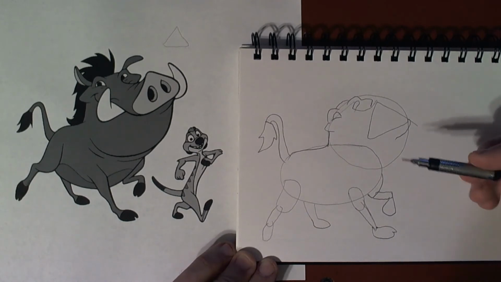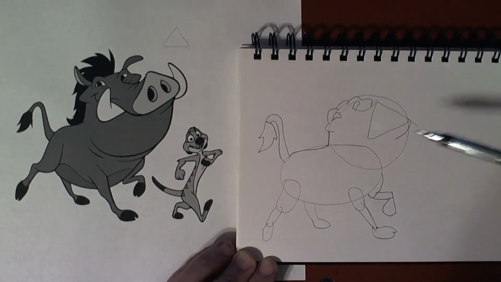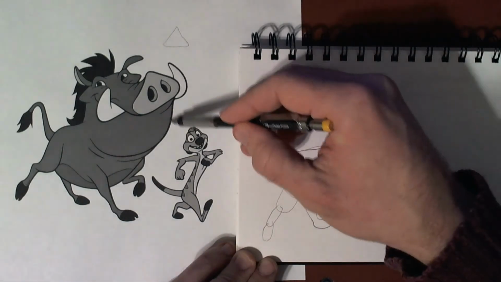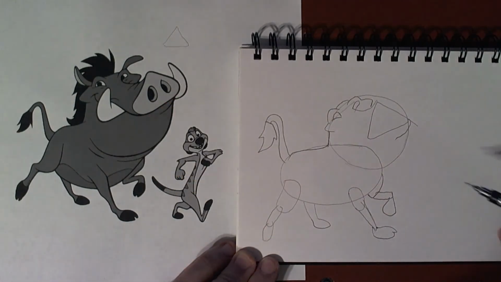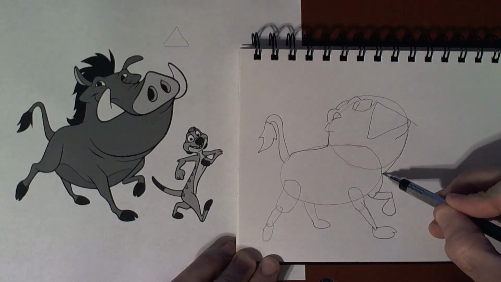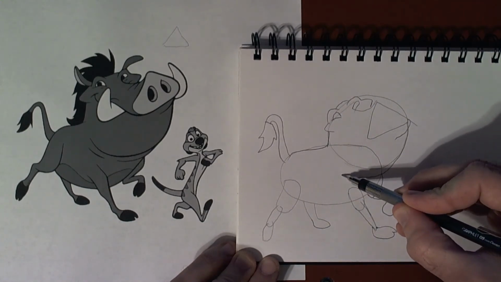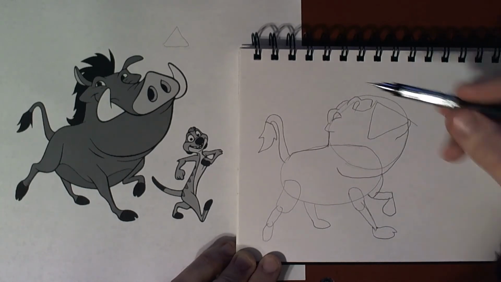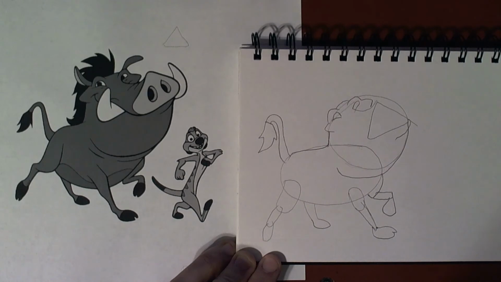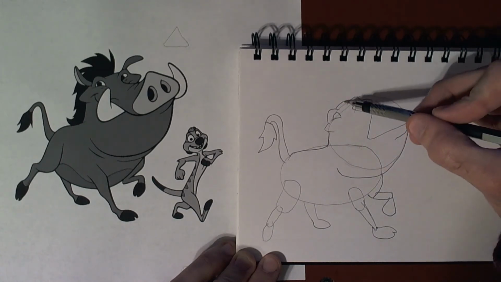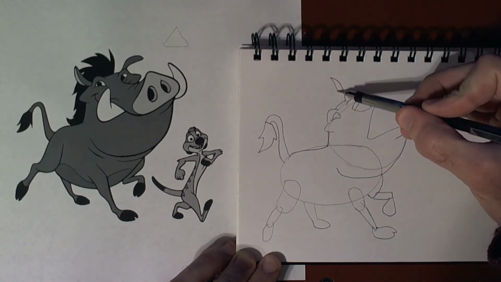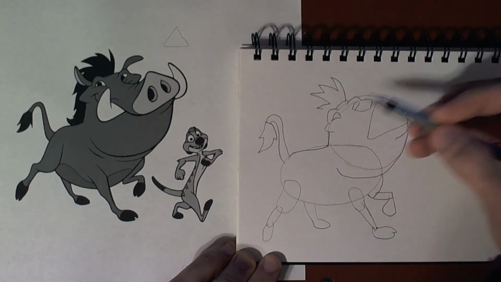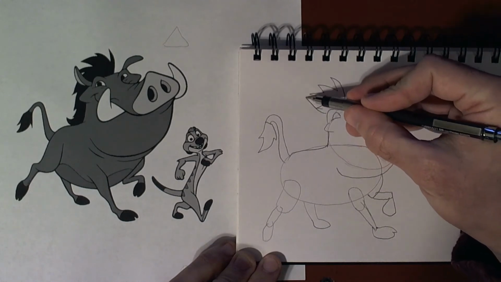A couple things I noticed so far that I could fix are the curve under the chin. I think it can go down a little bit further here, like that. Looks a little bit better. And oh, I missed his hair. I need to make sure I get the hair in there. Don't forget the ears.